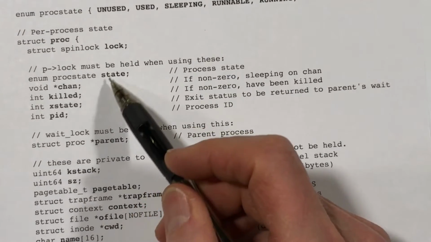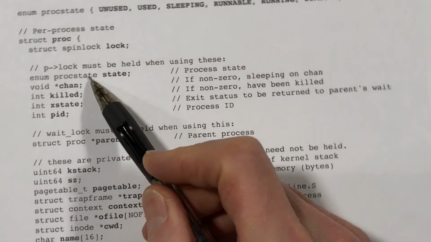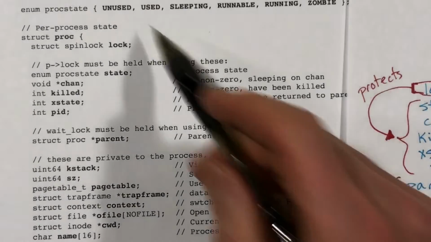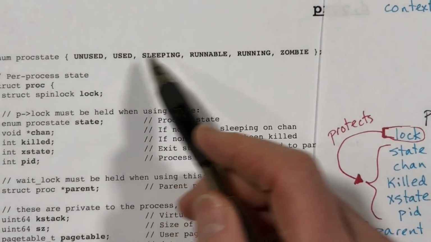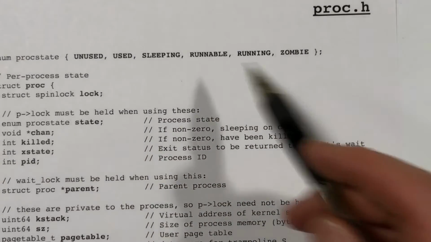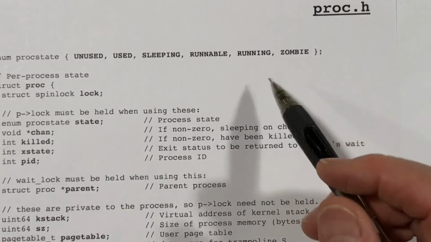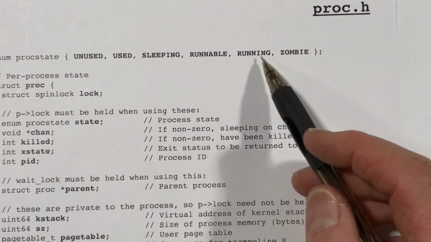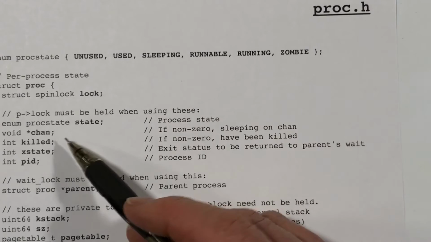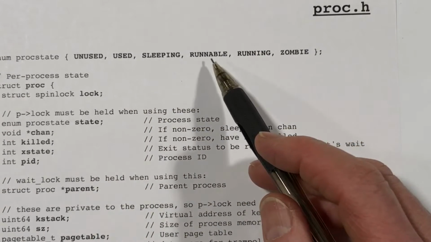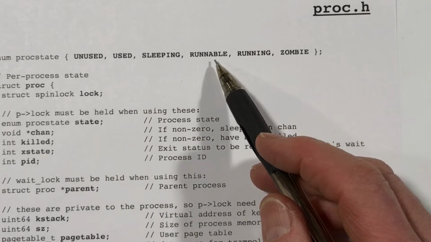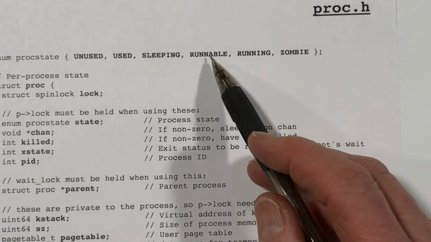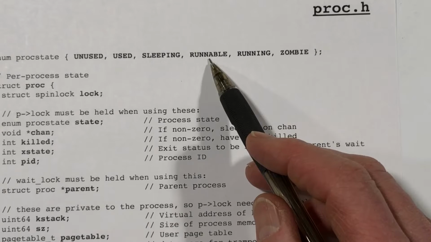The state down here is a proc state, and as I said, here are the states: unused, used, sleeping, runnable, running, and zombie. When the process is actually running on the core, it has a state of running. When it's ready to run, but unfortunately there's not an available core for it, it's just sitting around waiting for a time slice, it's runnable.